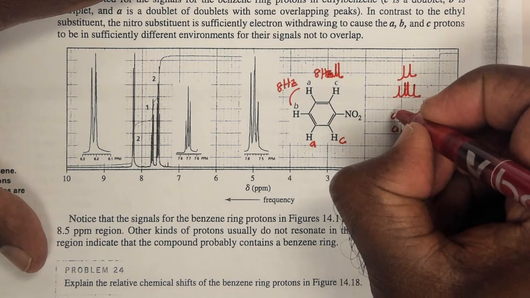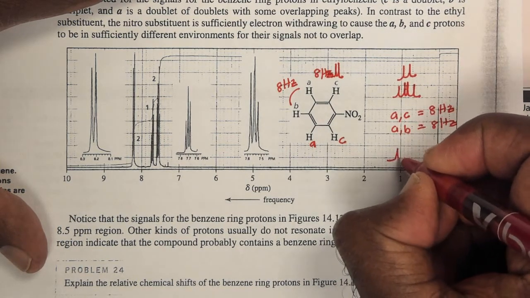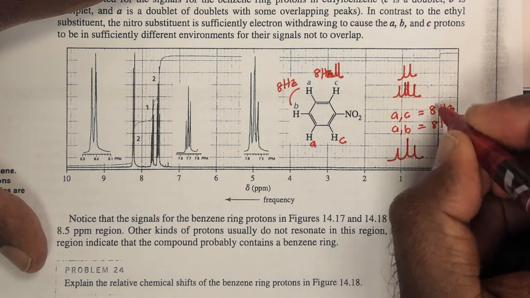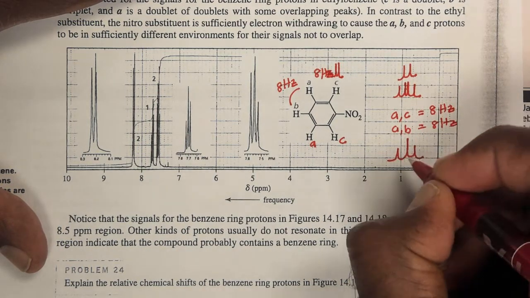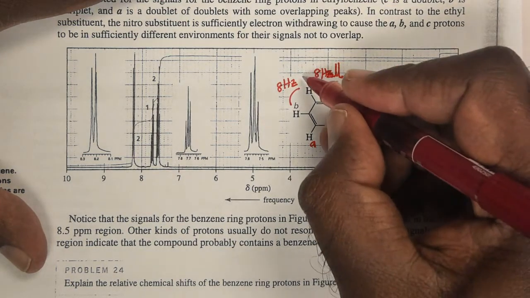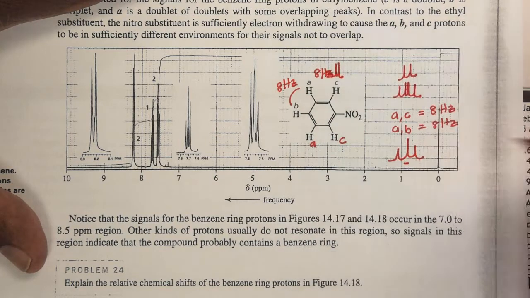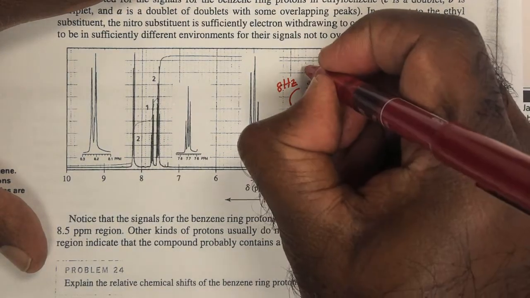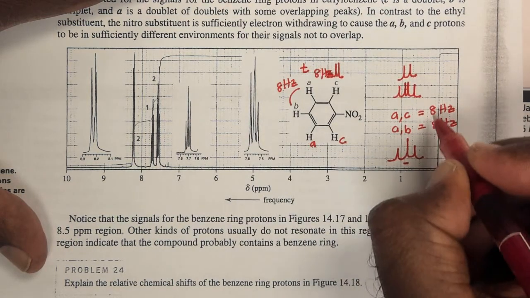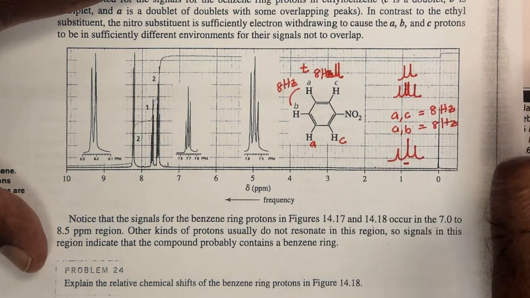And what we see is just one peak for those two lines because of the similar coupling constants. So what we end up seeing is like a triplet for A. So A would give us a triplet, well, something that looks like a triplet, but it's actually a double doublet with equivalent coupling constants.